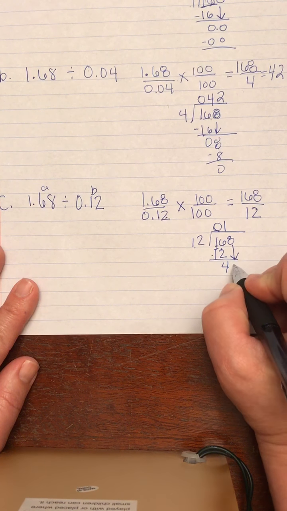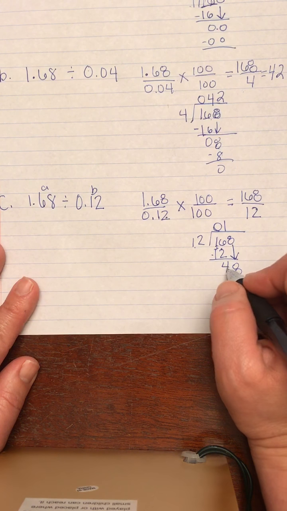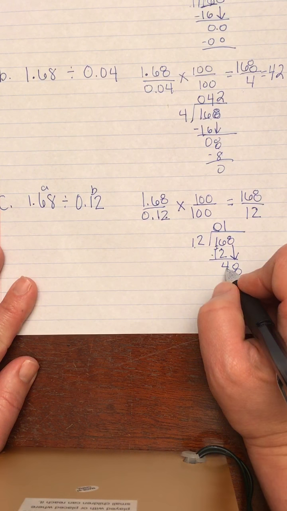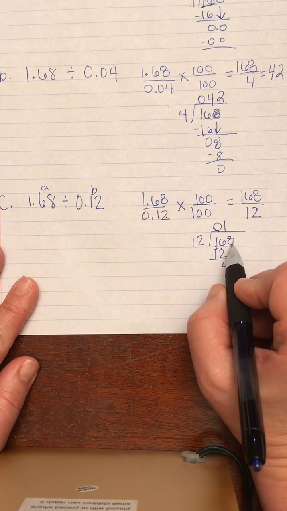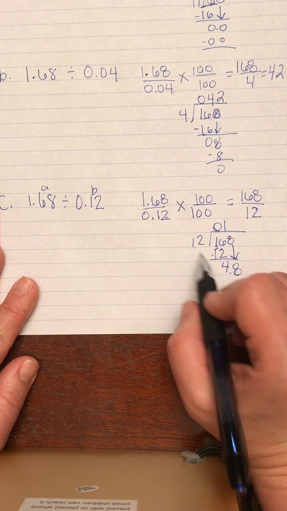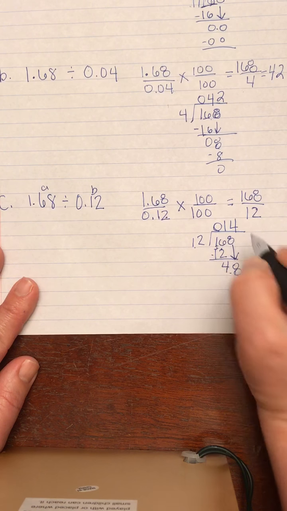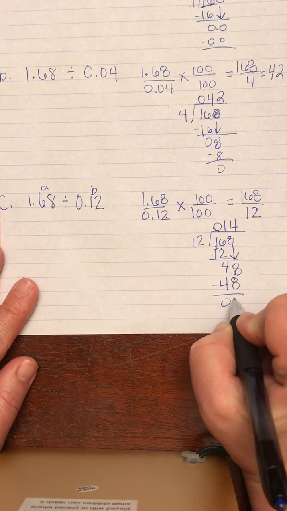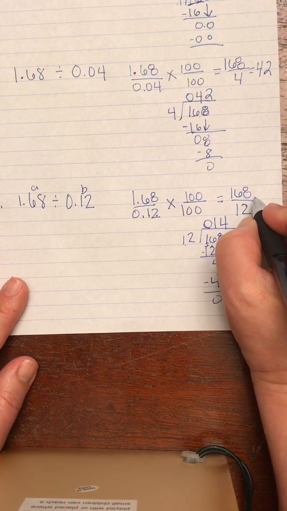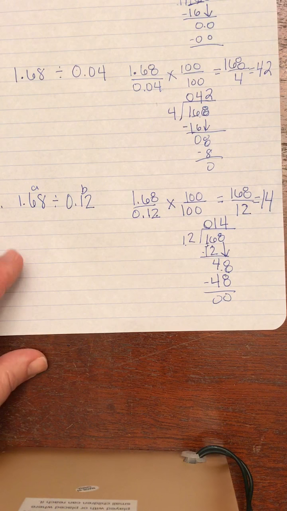Then I'm going to bring down my ones. Since I couldn't do anything with those tens, I'm going to break them up into ones, and that gives me a total of 48 ones, which makes sense because now I'm working in my ones column. So 12 goes into 48 4 times. And so my answer, my quotient, is 14.